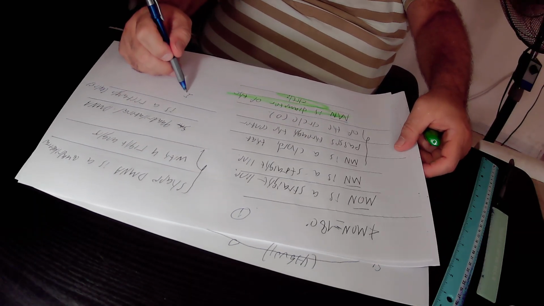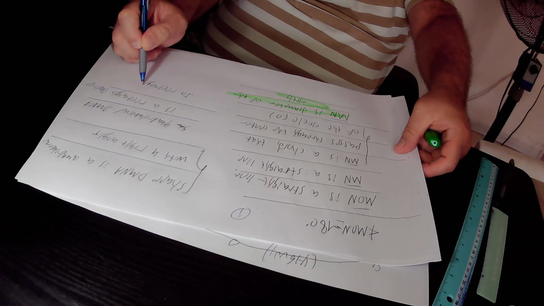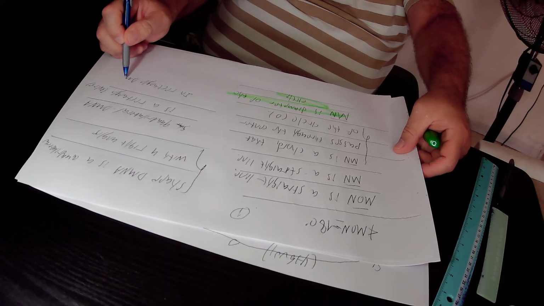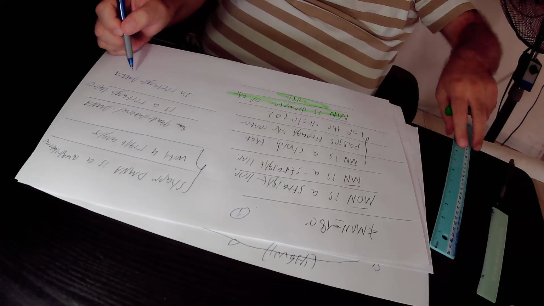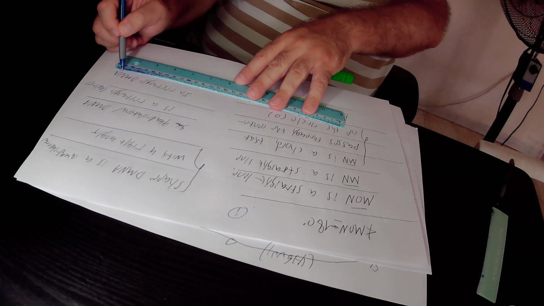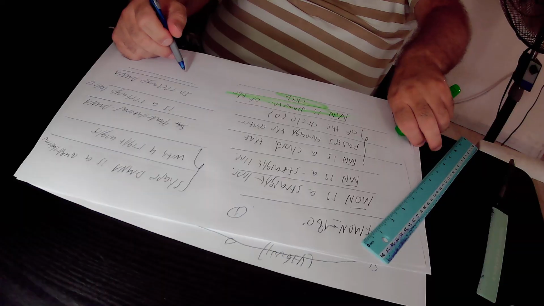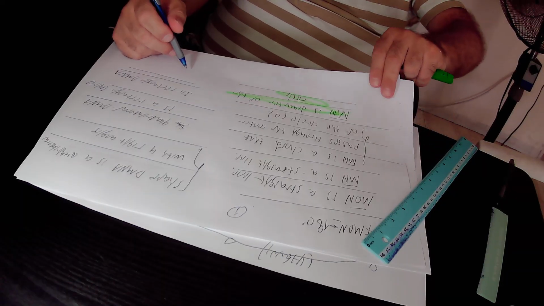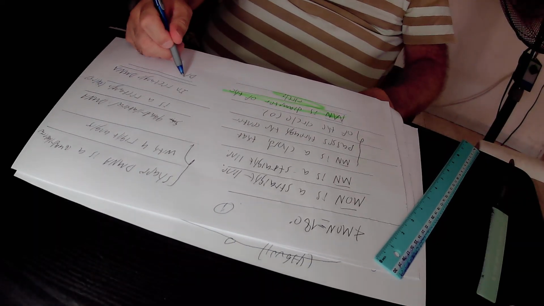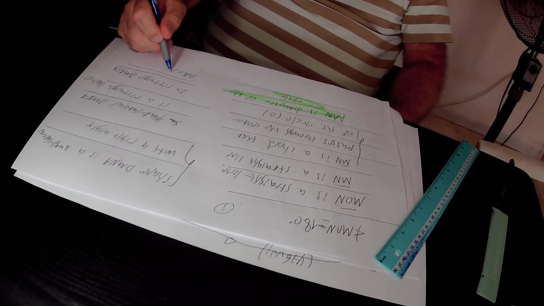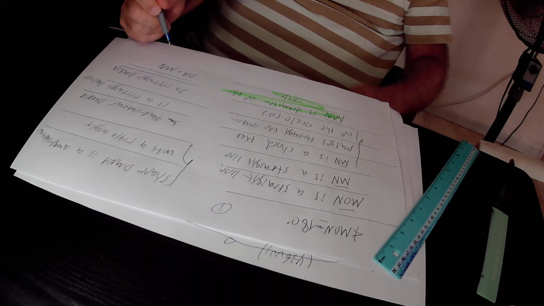In rectangle DMNA, side DA must be equal to the opposite side MN, according to the rule that the opposite sides of a rectangle are equal to each other.